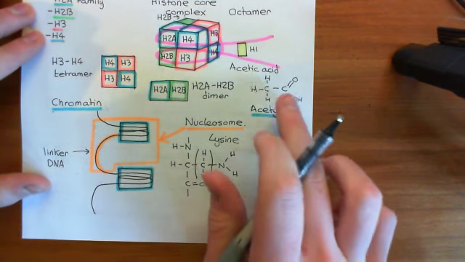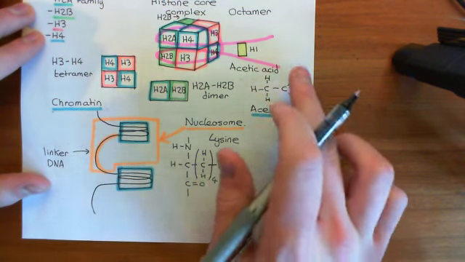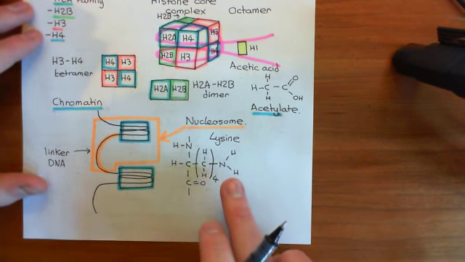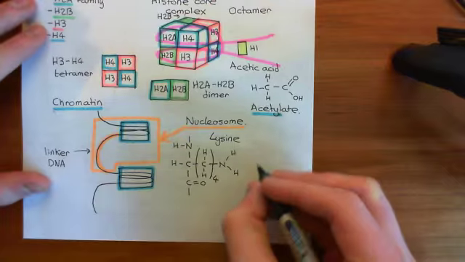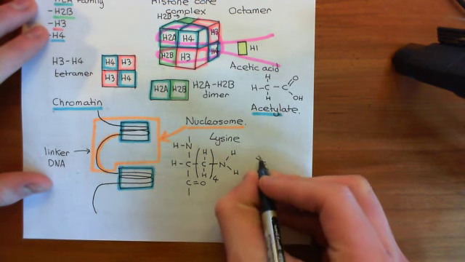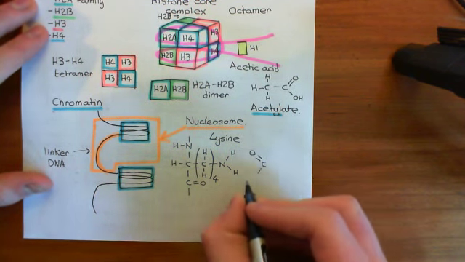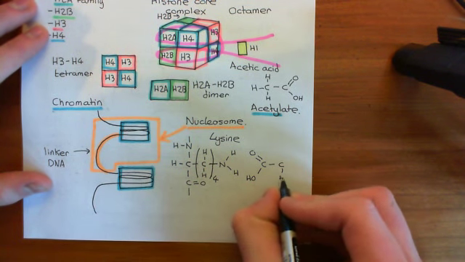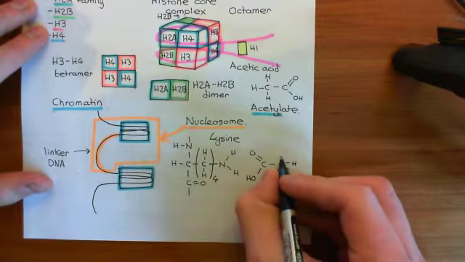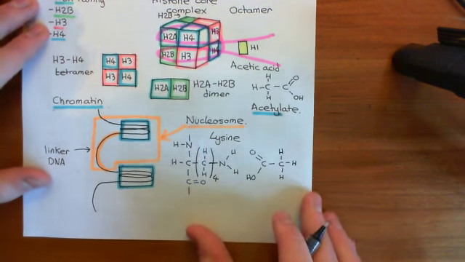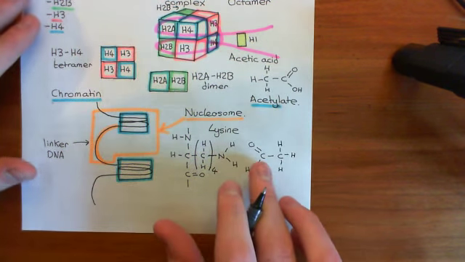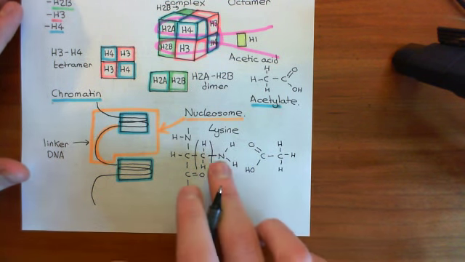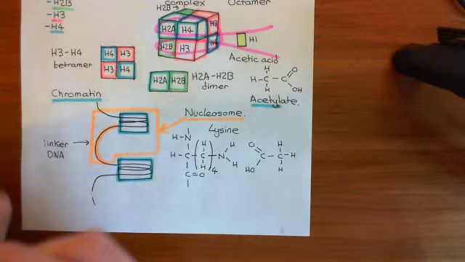Right. So what we're going to do is react this acetic acid molecule with the amino group of the lysine residue to form an amide link. So let me put my acetic acid molecule here. I'm just flipping it round. So here's the carboxylic acid group, and here is the methyl group coming off the carboxylic acid group. And what we're now going to do is create an amide link between the carboxylic acid group of the acetic acid molecule and the amino group of the lysine residue.